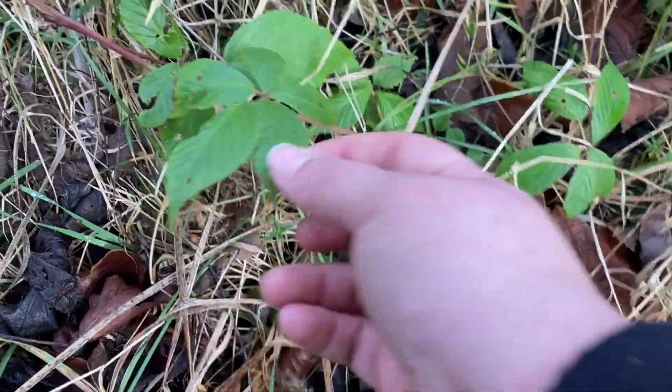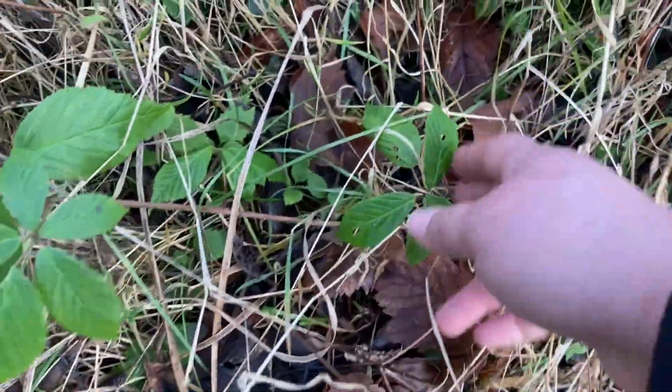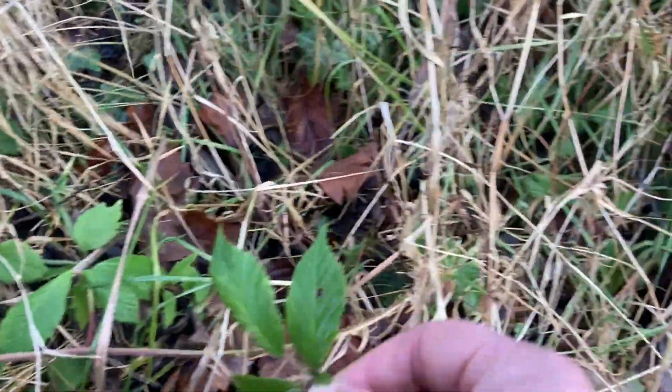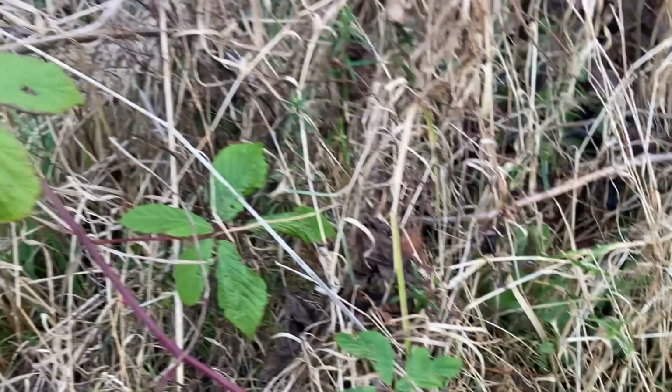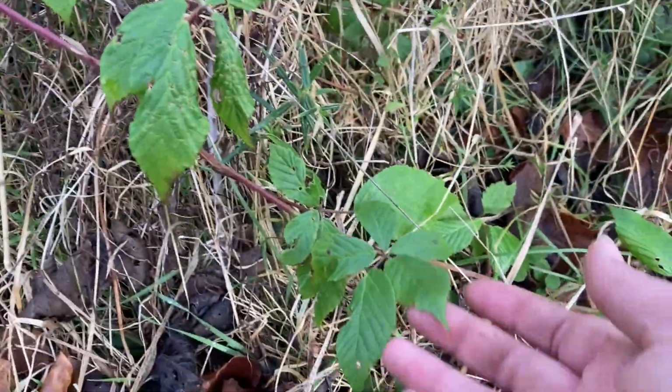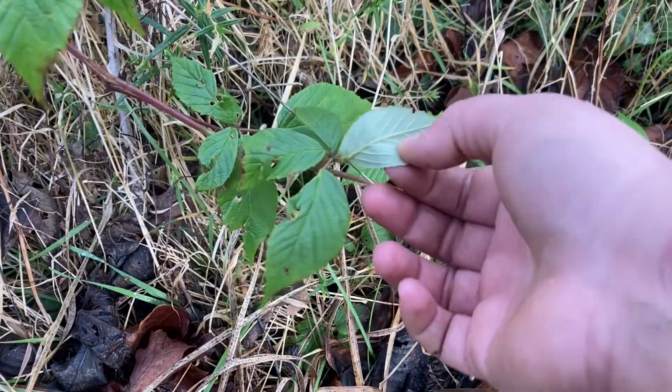Everybody knows what this is. This is blackberry vine. This is something else that is also still available in the winter months. You're looking for the really young, early bright green leaves off of this plant because you can actually use those in a tea.